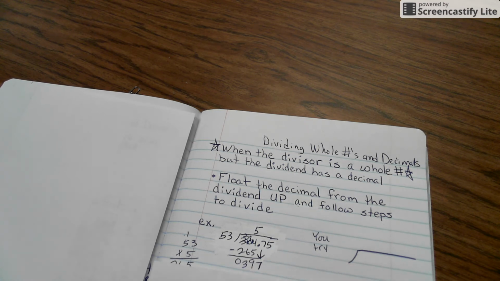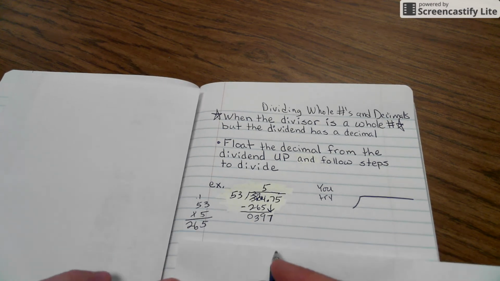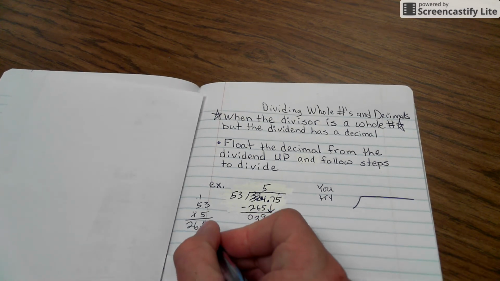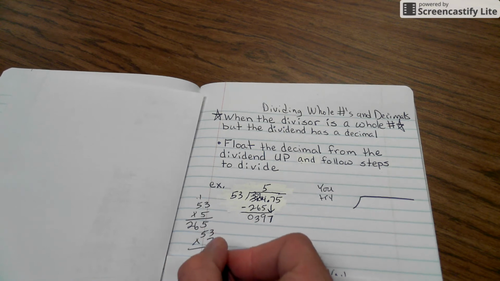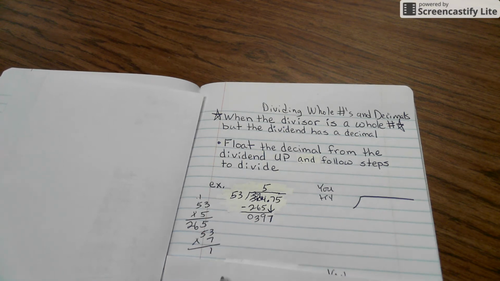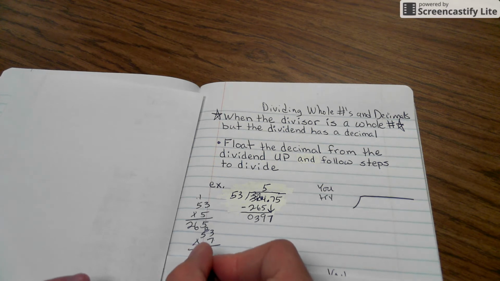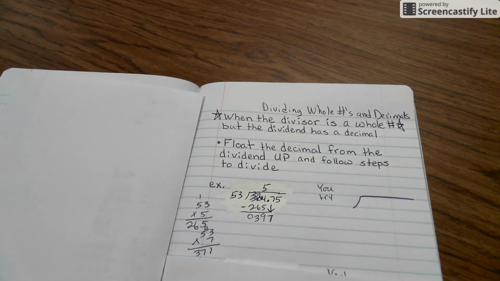So now I'm going to see how many times 53 will go into 397. I can still do my math over here to the side, and I'm going to try maybe, let's see, 7 times. I believe it will go in 7 times. 3 times 7 is 21. Bring my 1 here. Bring my 2 up to the top here. 7 times 5 is 35, plus 2 is going to give me 37. That's 371. So that'll go in 7 times.